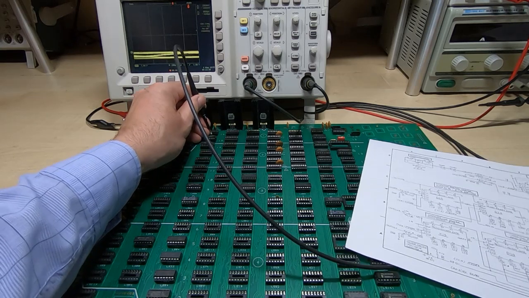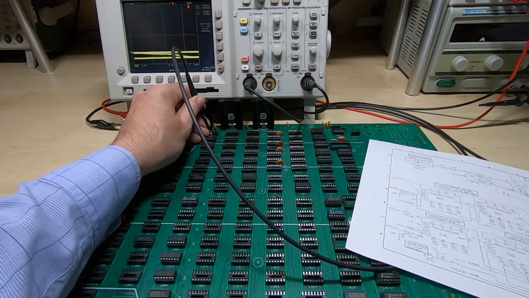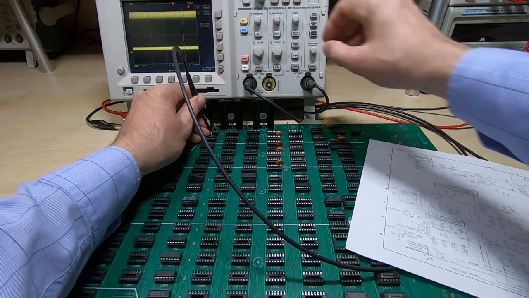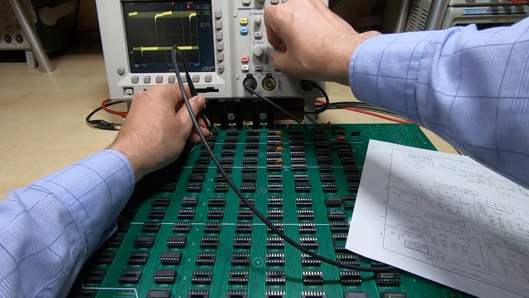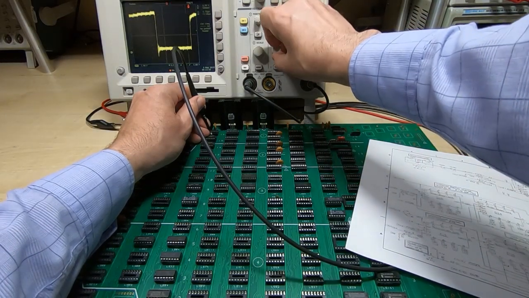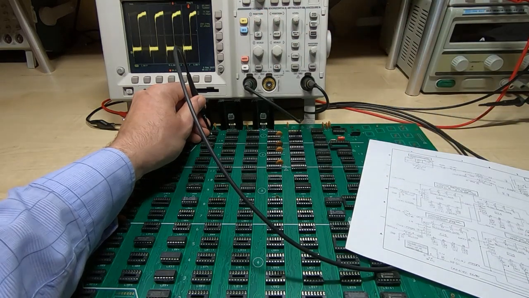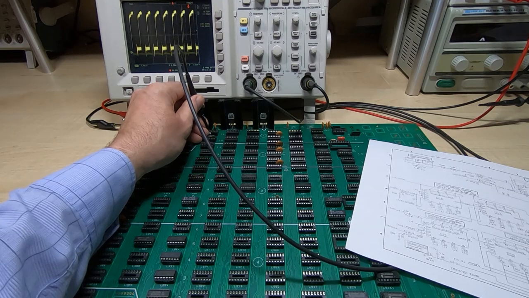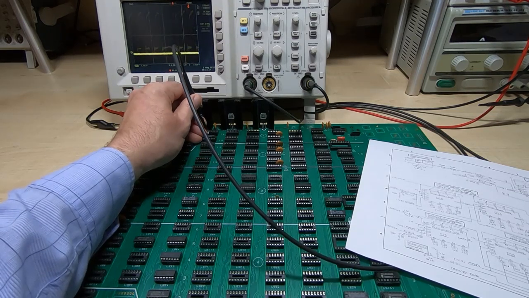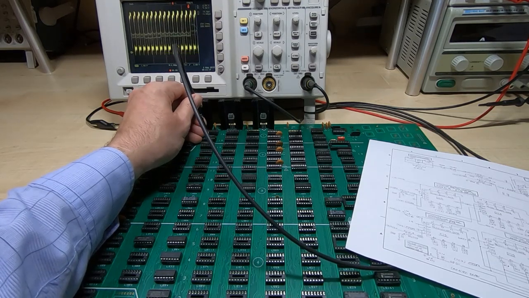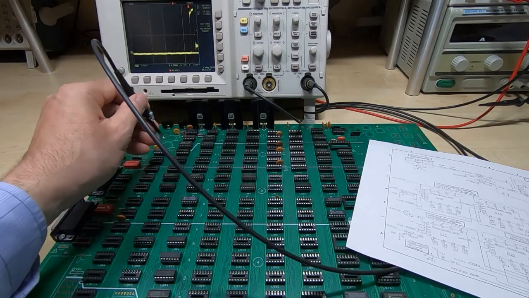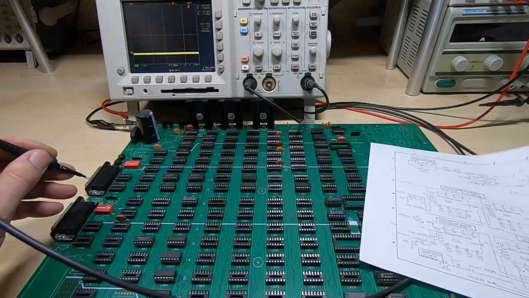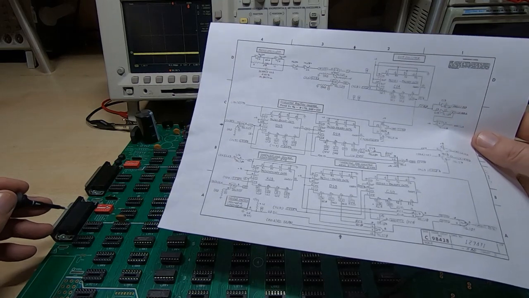So I'll get the probe ready, we'll power up the board. And as you can see, what we have is a binary sequence, which is exactly what we would expect to see. So that's the character position counter.